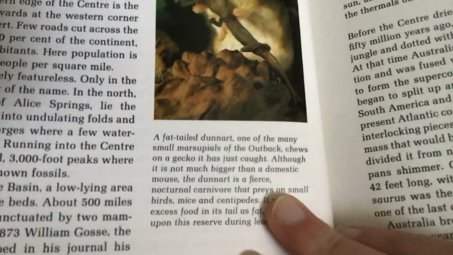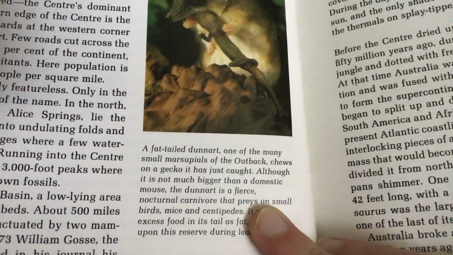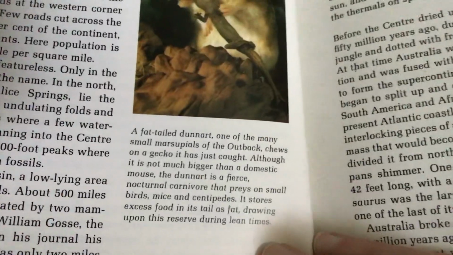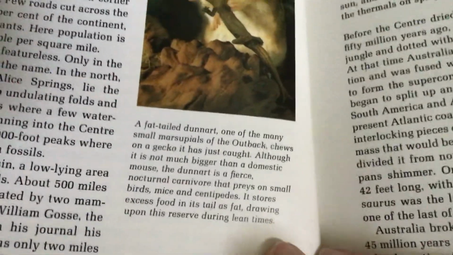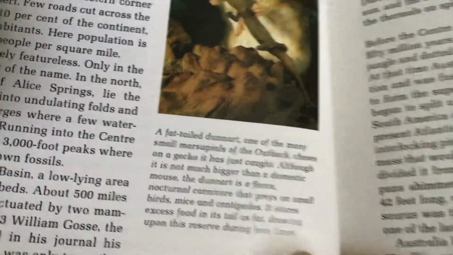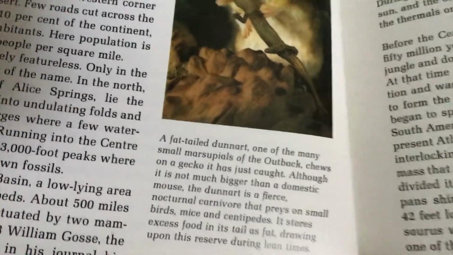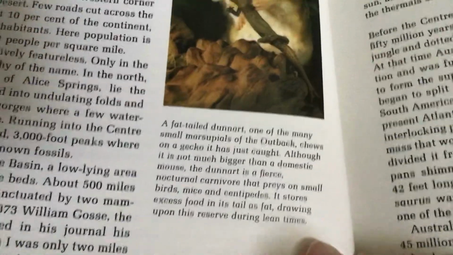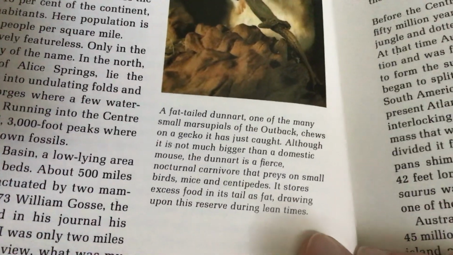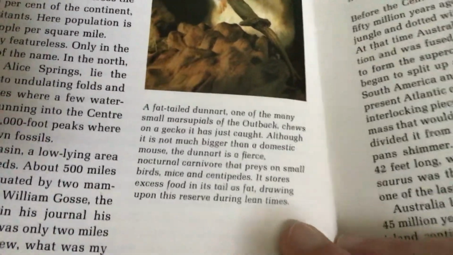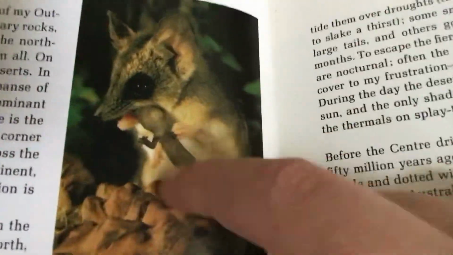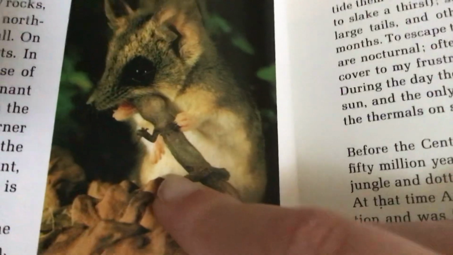A fat-tailed dunnart, one of the many small marsupials of the Outback, chews on a gecko that it has just caught. Although it is not bigger than a domestic mouse, the dunnart is a fierce nocturnal carnivore that preys on small birds, mice, and centipedes. It stores excess food in its tail as fat, drawing upon this reserve during lean times. This is a dunnart chewing on a gecko.